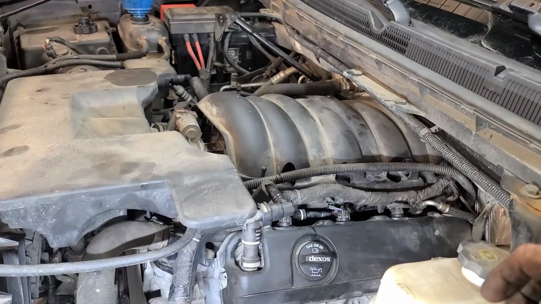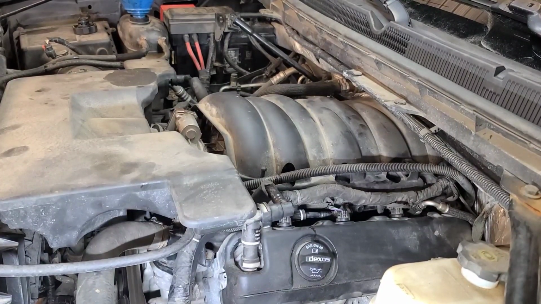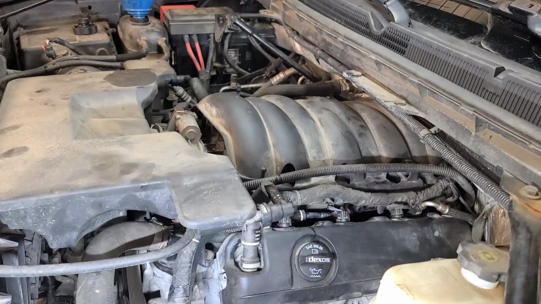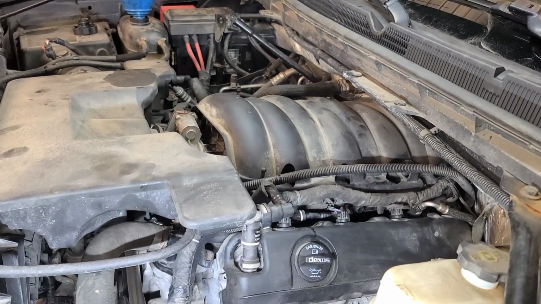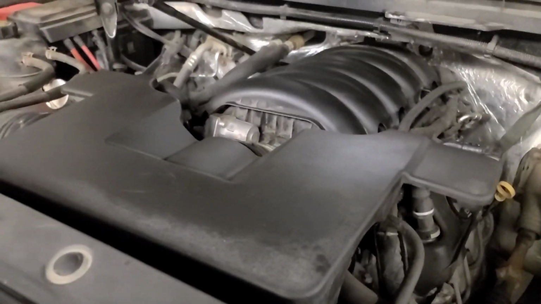Pretty good. Put the scanner on it and run it up to temperature and make sure the thermostat opens at the correct time. Top up the coolant, put an exhaust hose on it. So there, it's all back together.